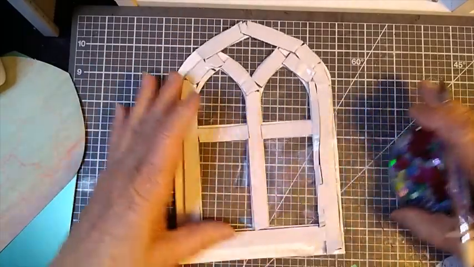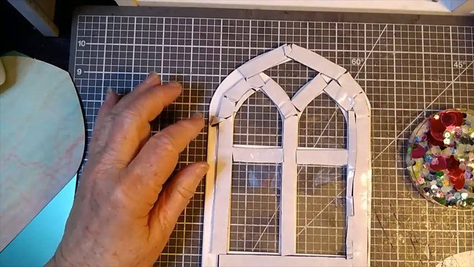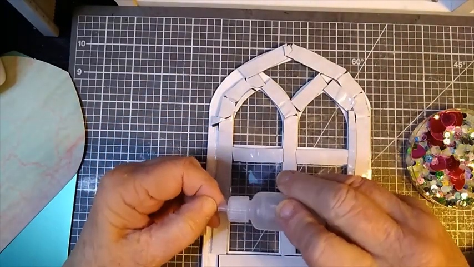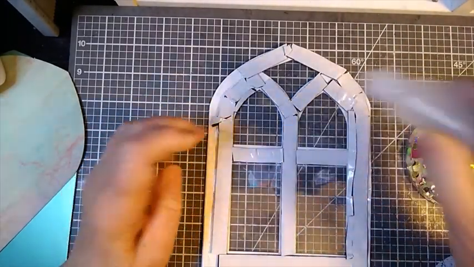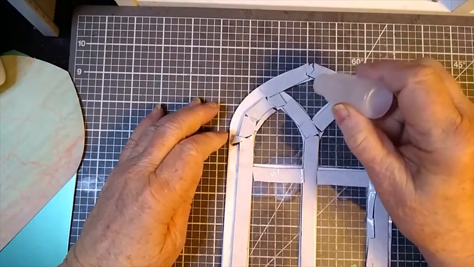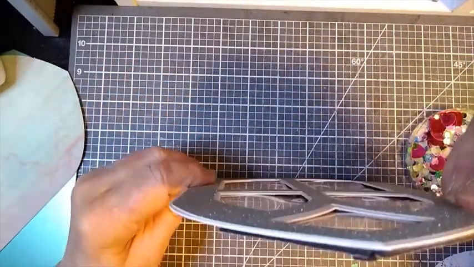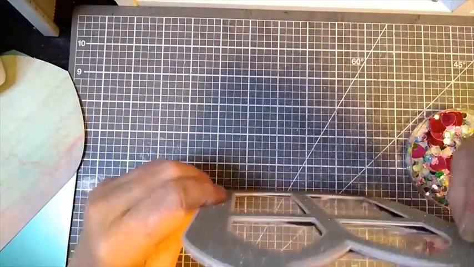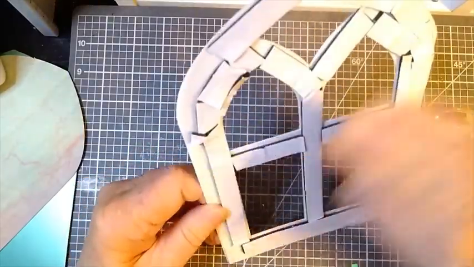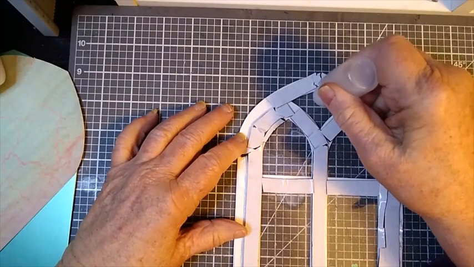And another thing I want to do is I'm going to take a little dab of glue, just a tiny bit, to make sure that some of these will actually stick to the acetate, so that when you lift this up and all the bits fall down towards the bottom, there'll still be some of the pieces left on top.